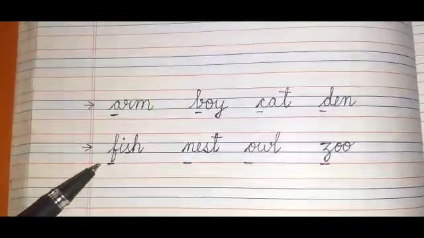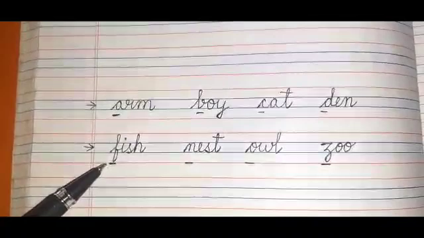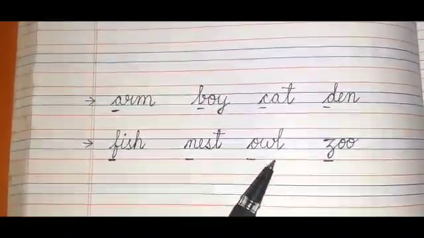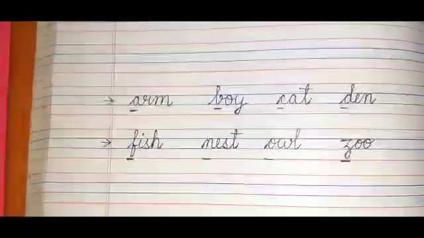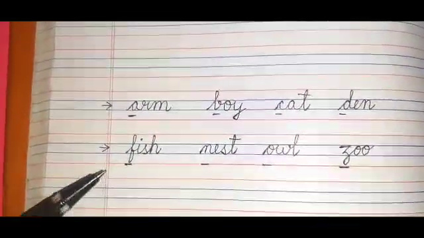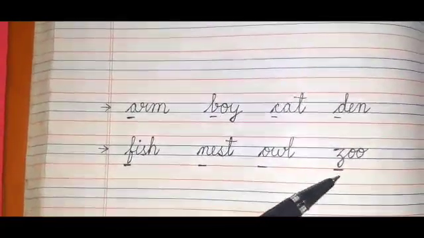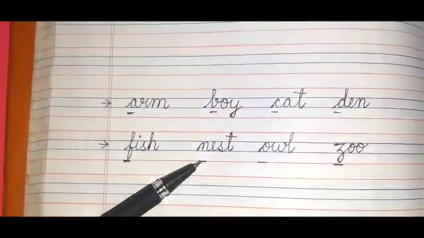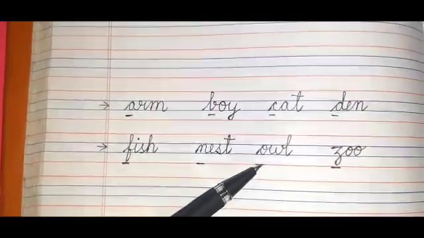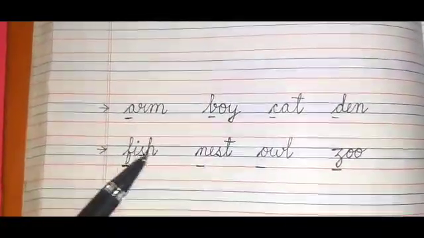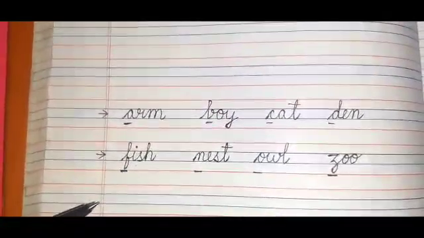Next, we'll see another example. This is fish, nest, owl, zoo. Now the next example: F, N, O, Z. So N comes after F, then O comes after N, and Z comes after O. So these words are arranged in alphabetical order.